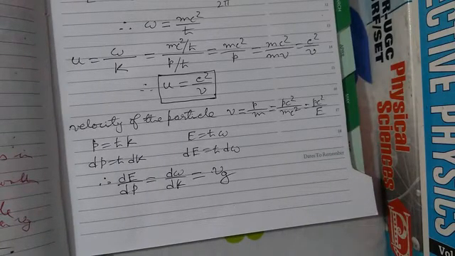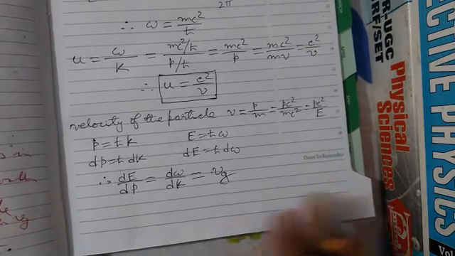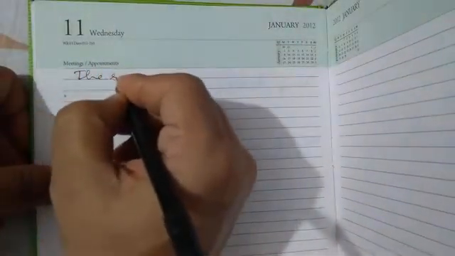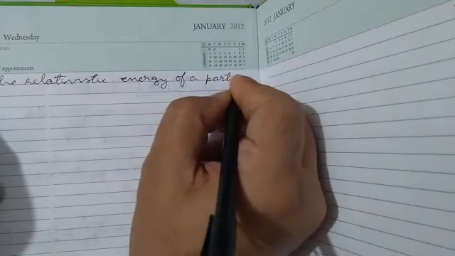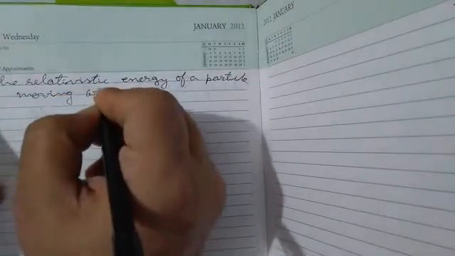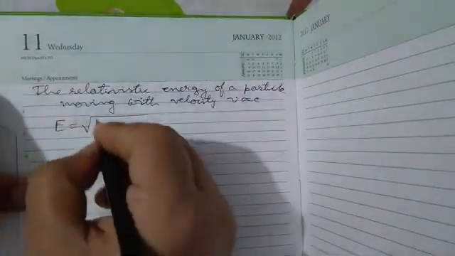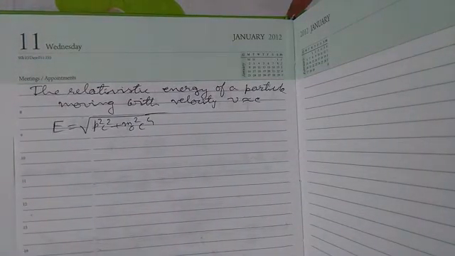Now dE by dP. Here, how is the total energy given? The relativistic energy of a particle moving with velocity v almost equal to that of c. How is it given? E is equal to square root of p square c square plus m naught square c to the power 4. I had done it just before the Compton effect.